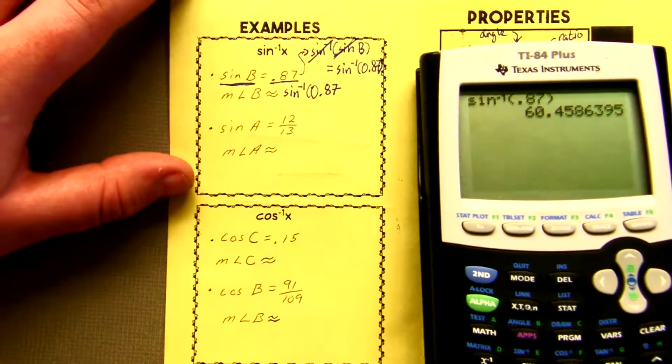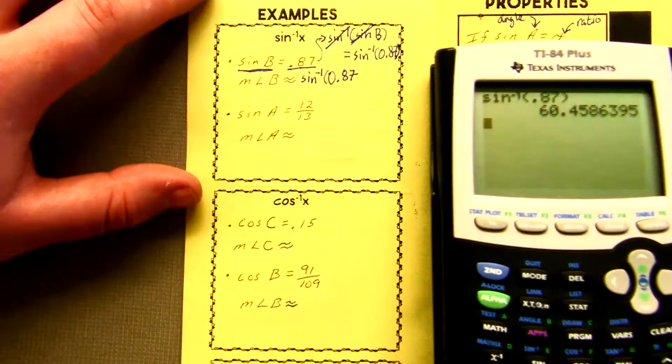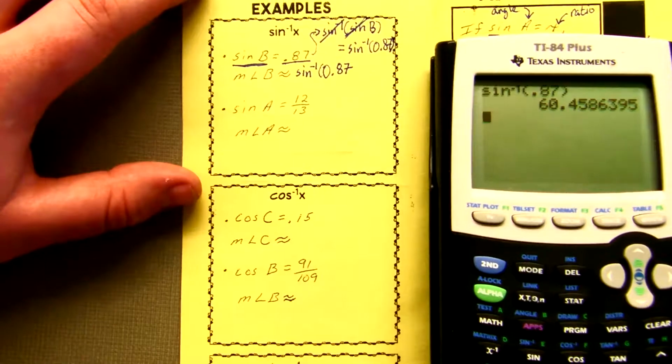And I got 60.45. Can you send me a thumbs up or let me know if you also got that when you typed it into your calculator?